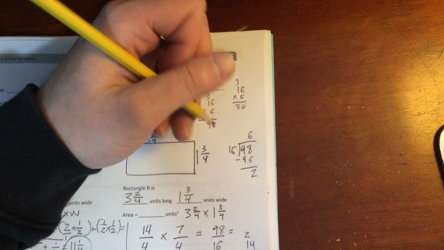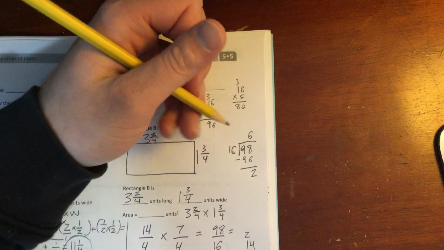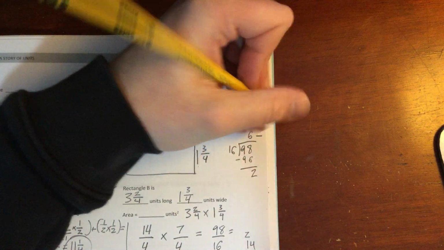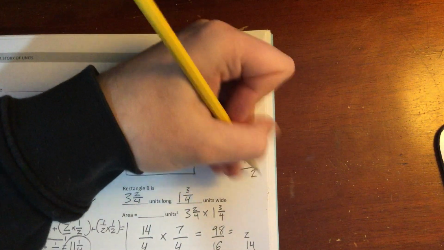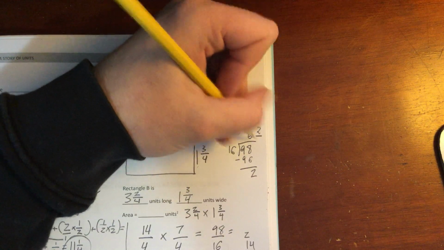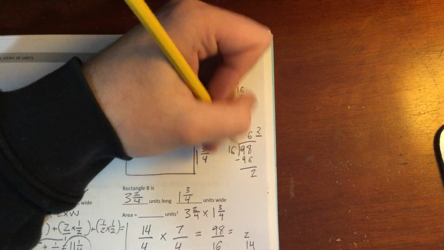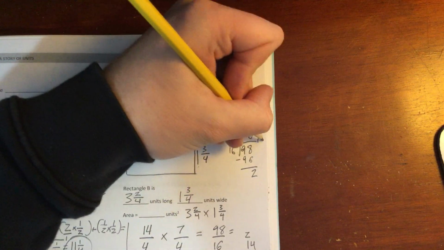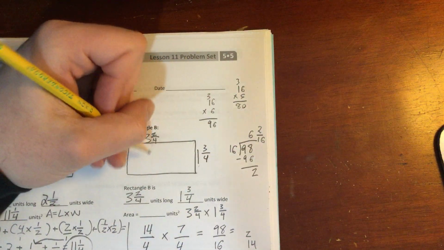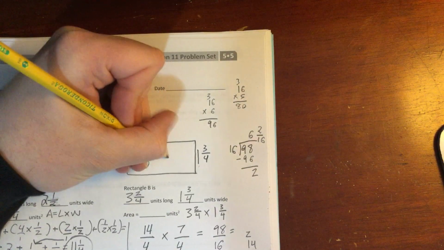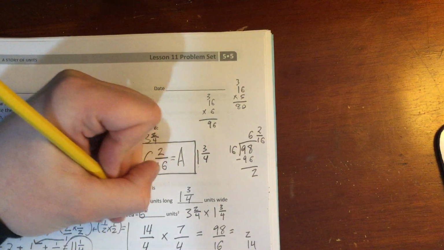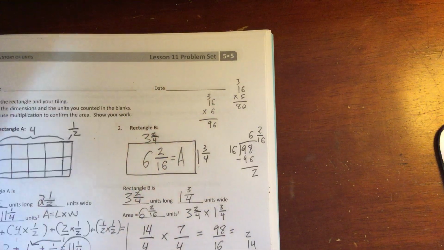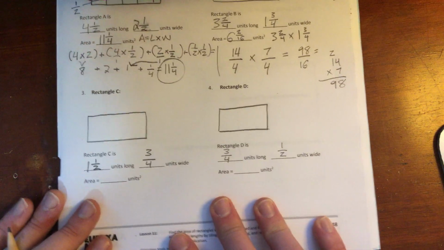So now what we can do is rewrite this remainder as a fraction. When I'm rewriting my remainder as a fraction, the remainder, the number I am left with, is going to be the numerator, and the denominator is going to be the number we're dividing by. So my total answer for this one is going to be 6 2/16, and that's equal to the area, 6 2/16. Now we're going to move on to rectangle C and rectangle D.